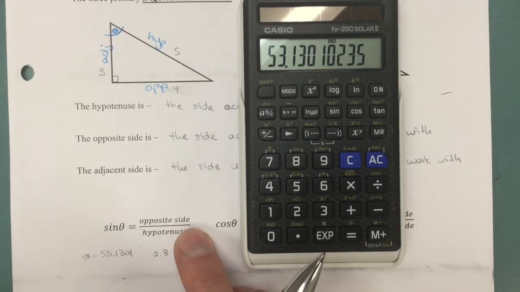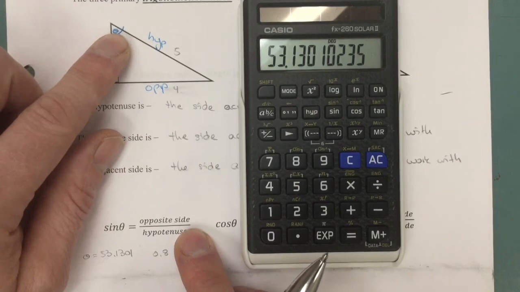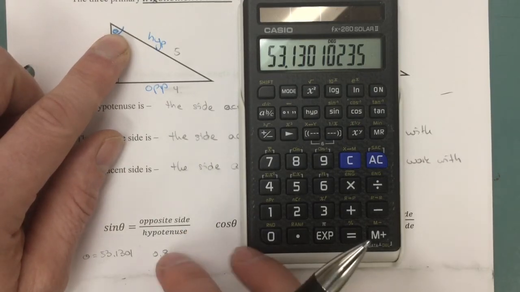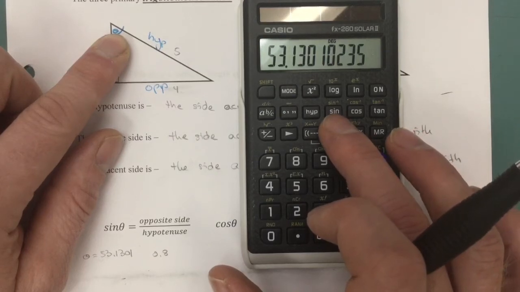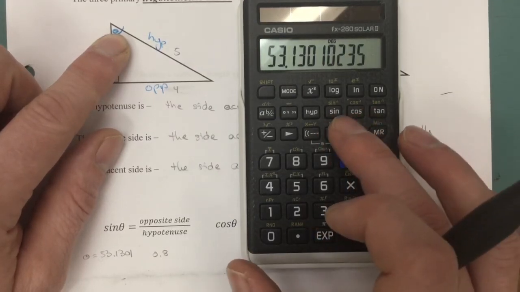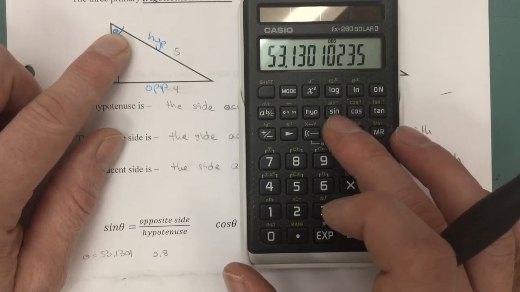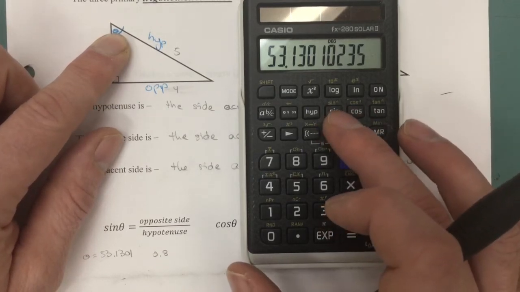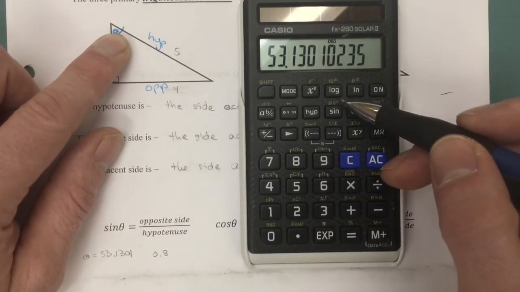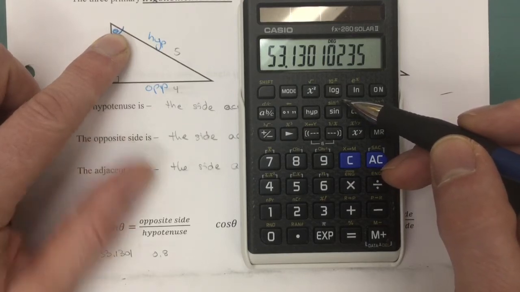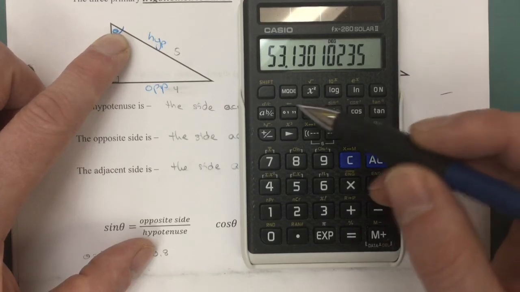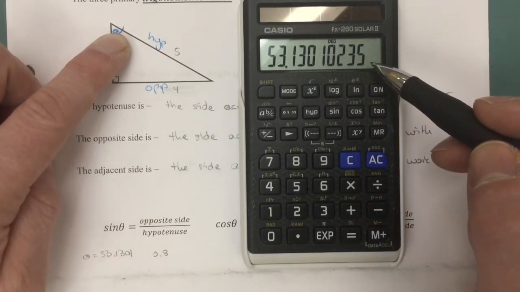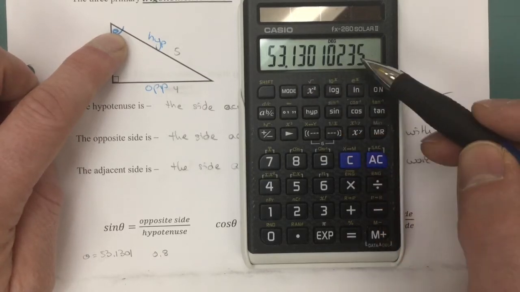So what we did is we figured out the ratio, and that is 0.8. But to find out what the angle is, I have to go from the ratio to an angle, which means I need to tell my calculator that this was a sine ratio, and I want it to find my angle from it, which means I am using the inverse sine button to figure out the angle from the ratio 0.8.